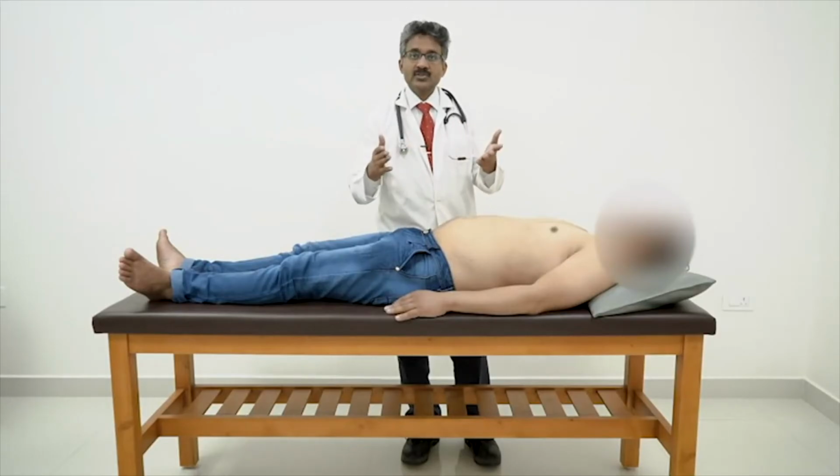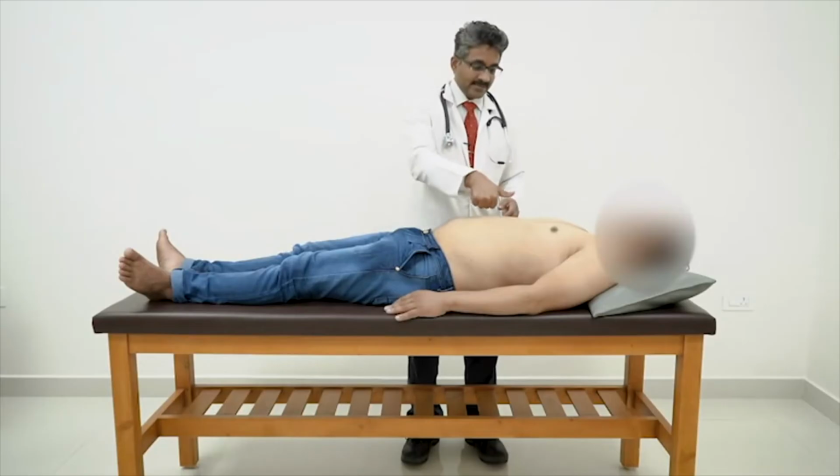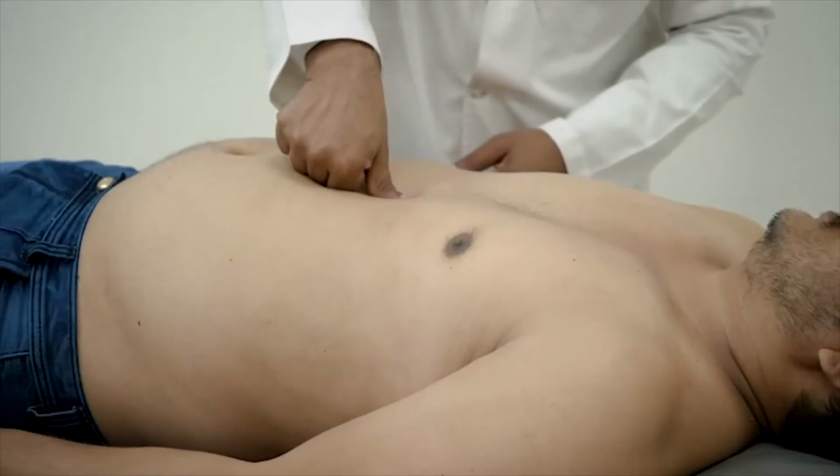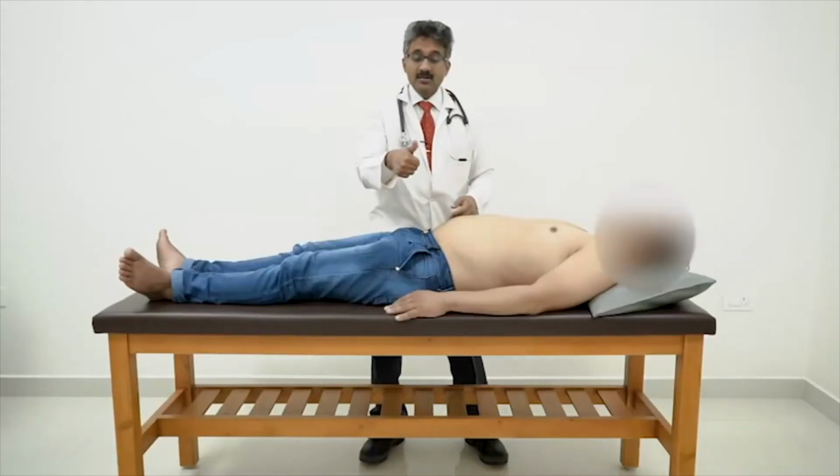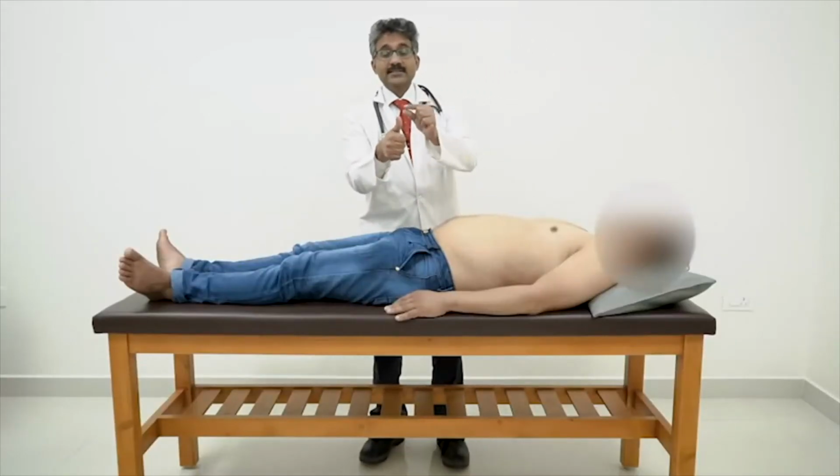How do you distinguish? You put your thumb in the epigastric region like this. If the impulse comes and touches the left side of the thumb, it is left lobe of liver. If it touches the tip of the thumb, it is RV. If it touches the pulp, it is aorta.